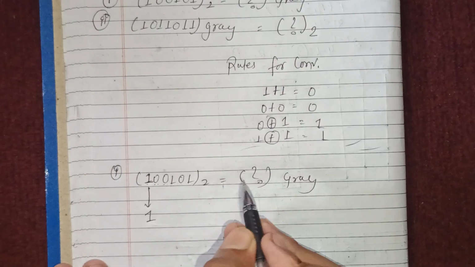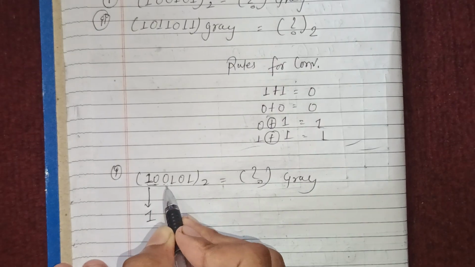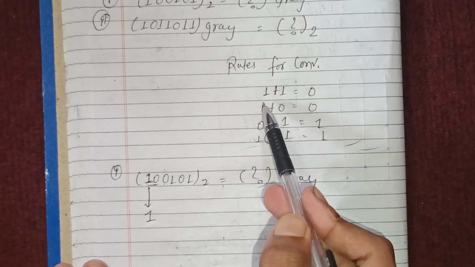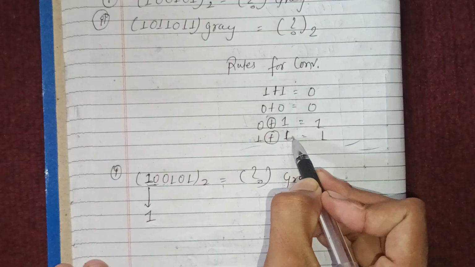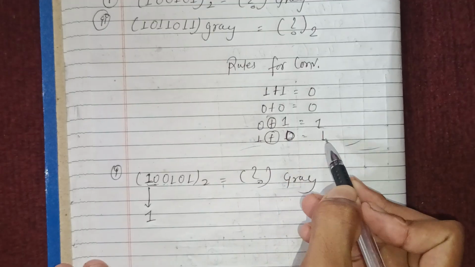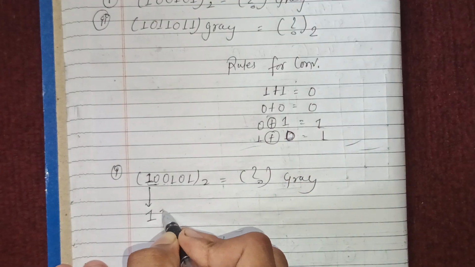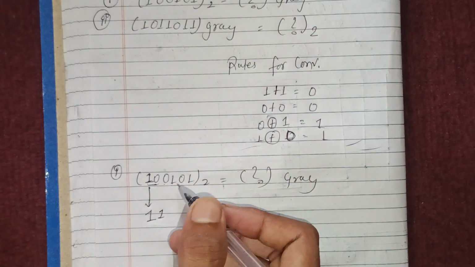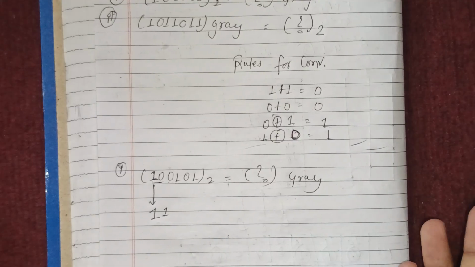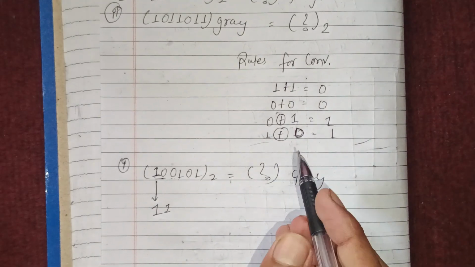Now let's compare these two numbers, 1 and 0. By comparing 1 and 0 we get the answer 1, because different numbers give 1 and same numbers give 0.